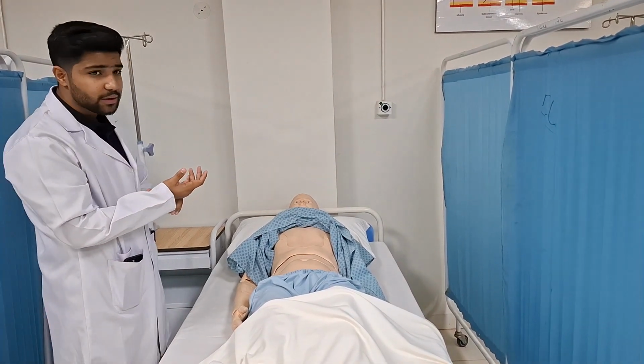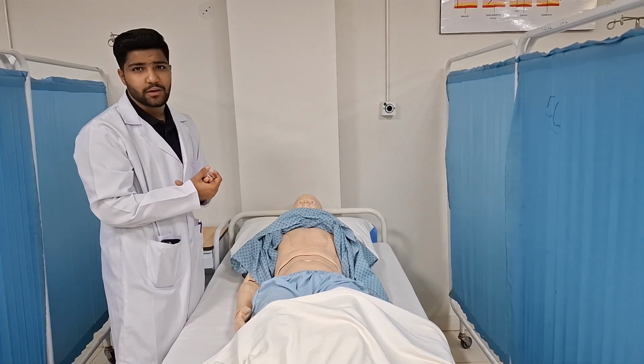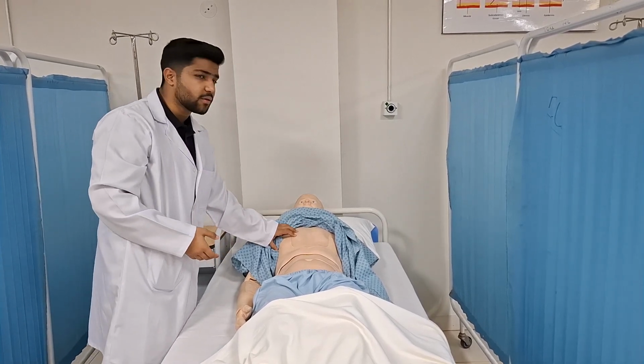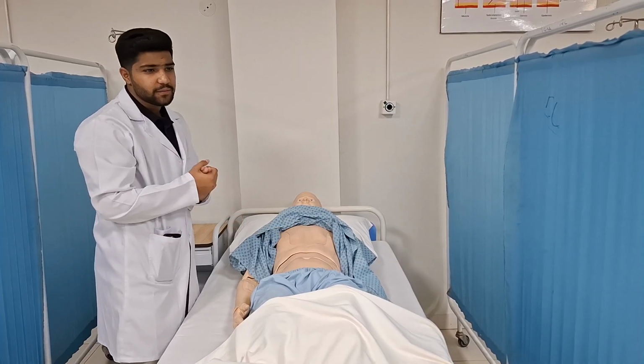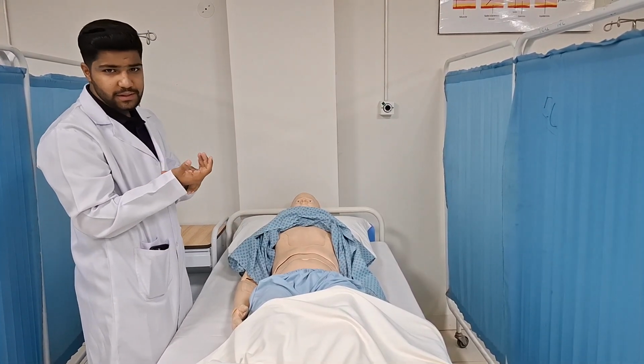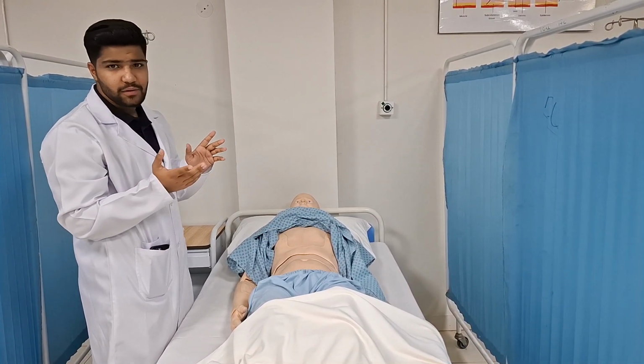So if the sound near the heart is not dull, that's a heart pathology. And if the sound near the lungs is not resonating, that's a lung pathology. So we've checked both of them. After we've done inspection, palpation, percussion, all three, last step is auscultation.